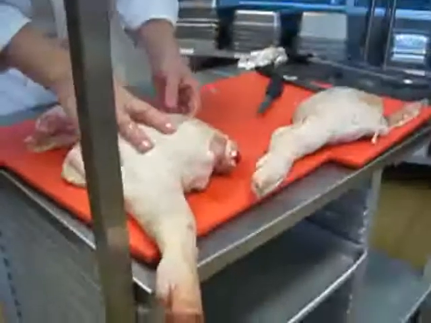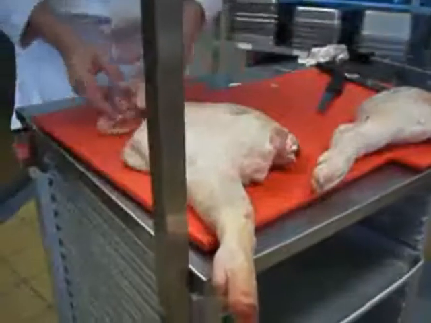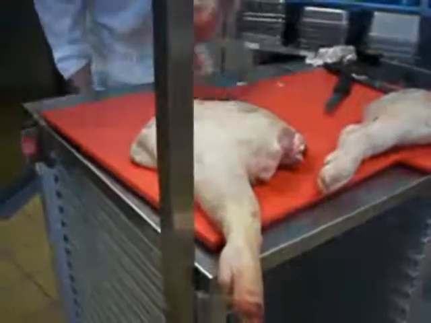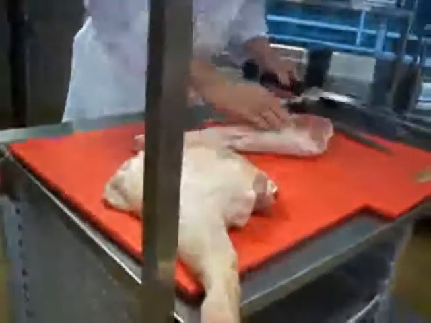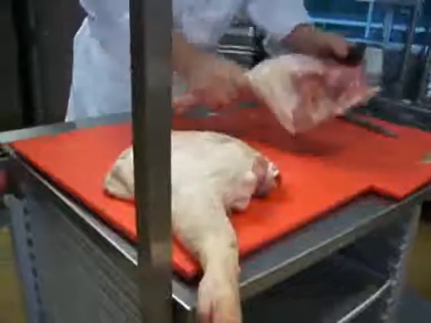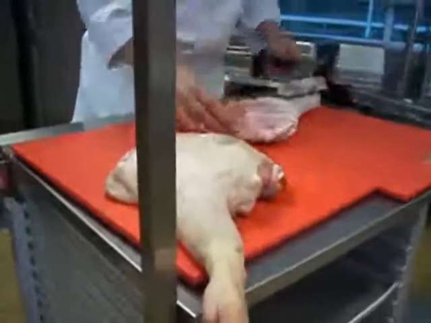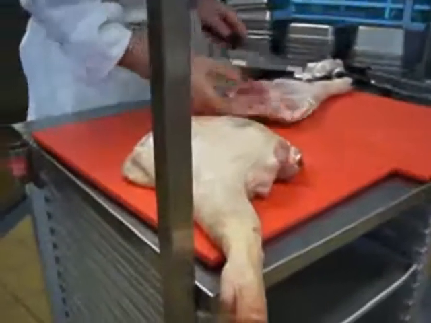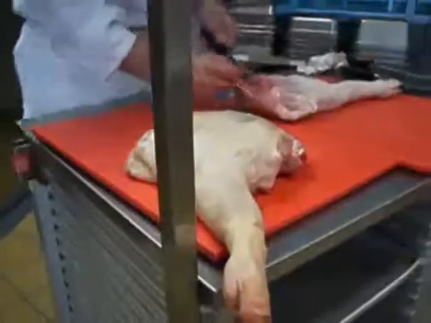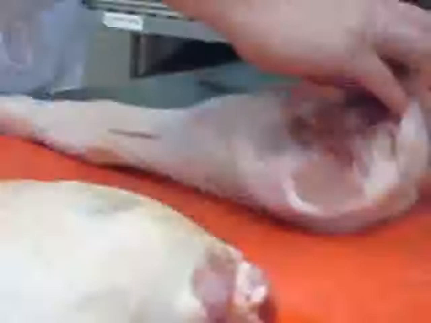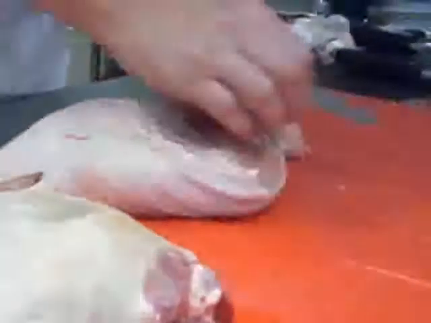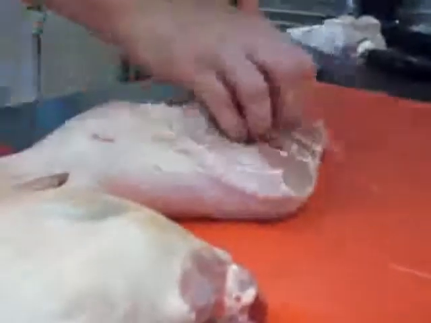So there's not really too much to show on the shoulder. I'm going to focus on the leg. So we come down to the leg. And the first part that we're going to do is remove the bottom of the tail. Tail up on the other side.